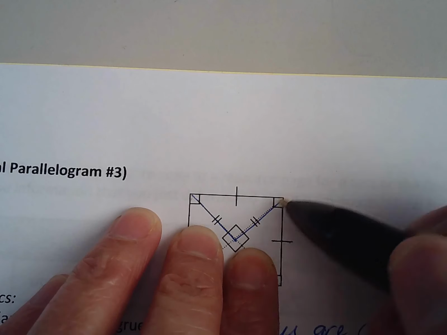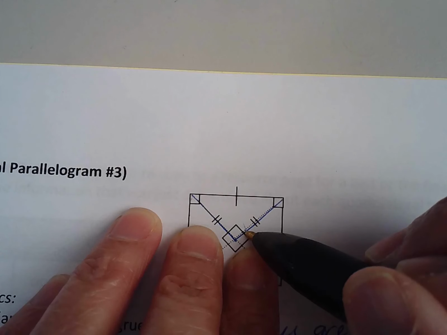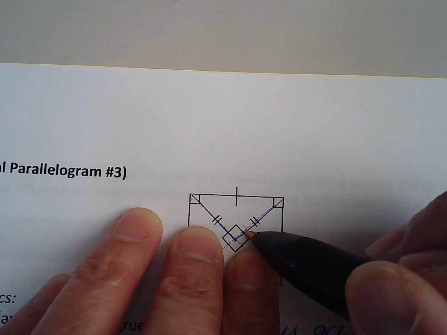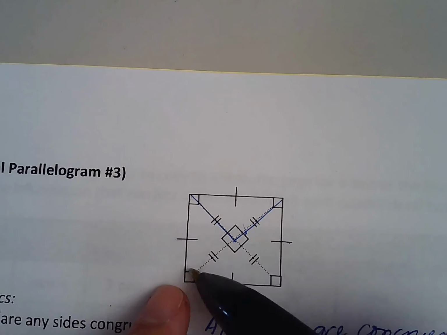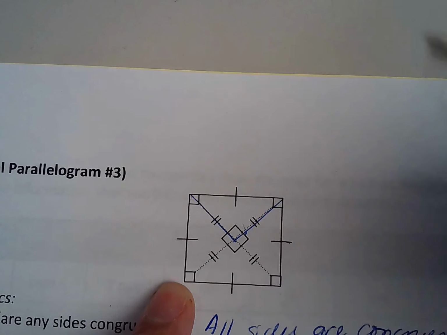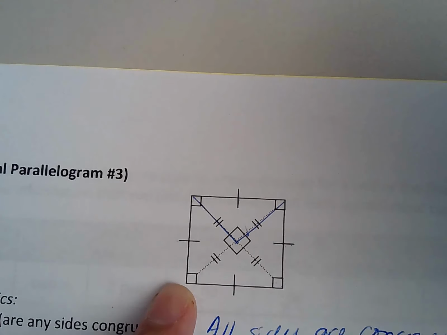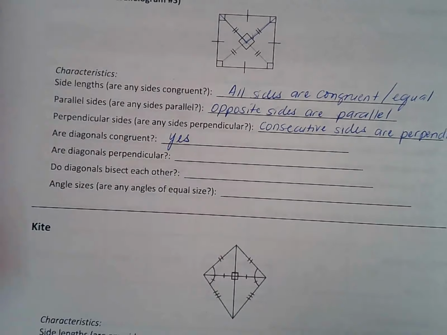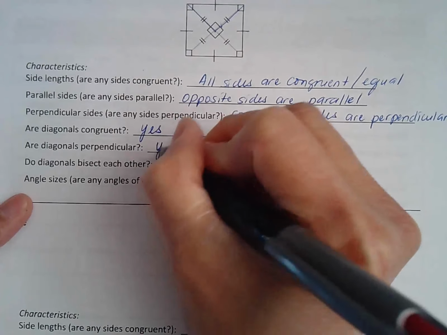This creates a triangle, and there's a 90 degree angle right there in the middle, which means this diagonal and this diagonal are perpendicular with each other. So are the diagonals perpendicular? The answer is yes.